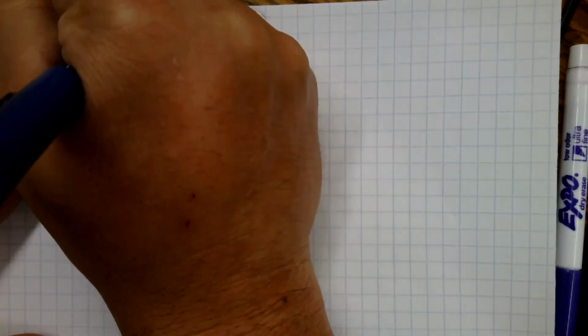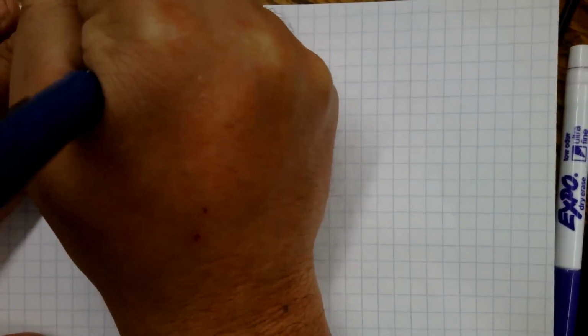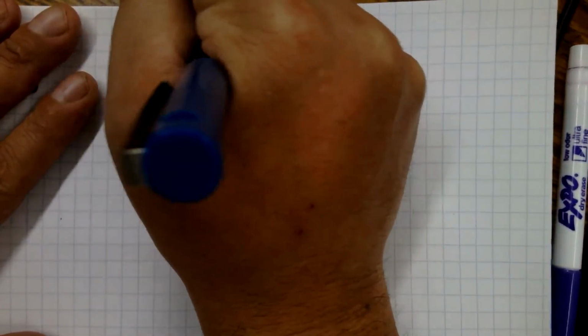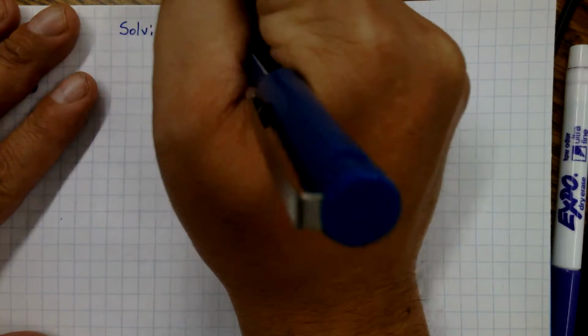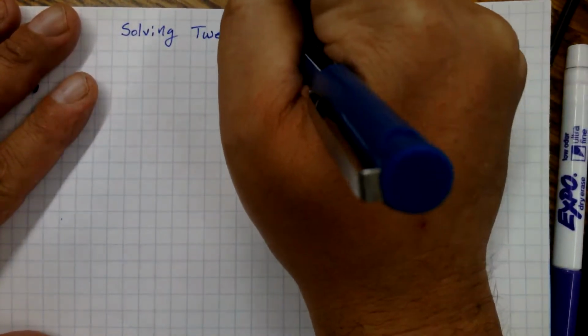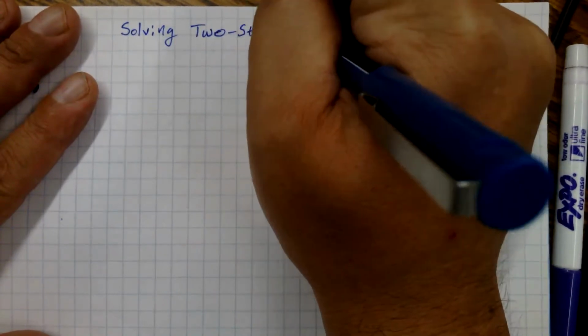So we're solving two-step equations today. Let's write that down. Solving two-step equations.